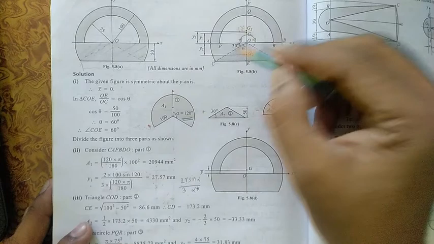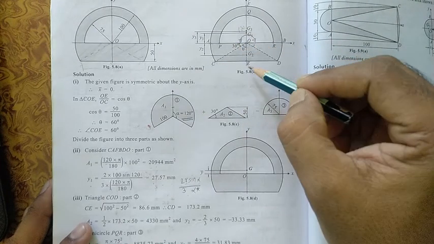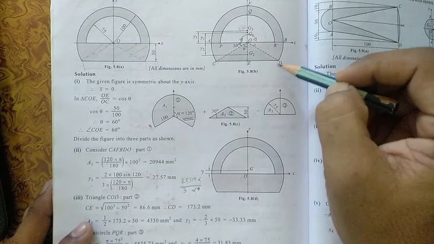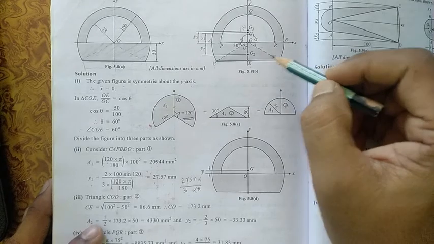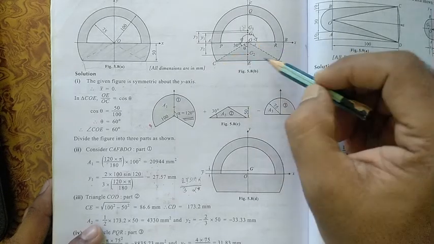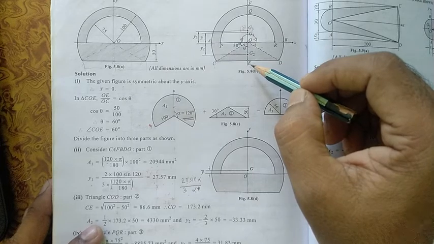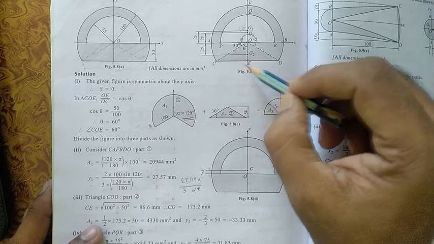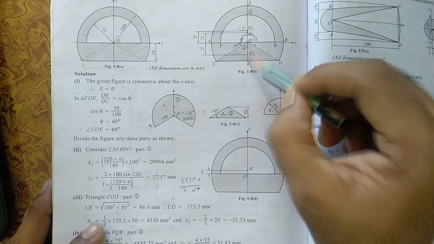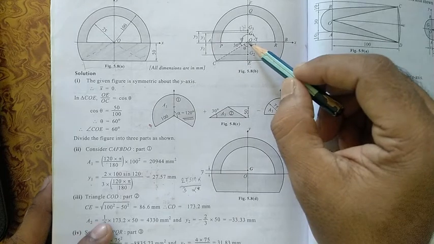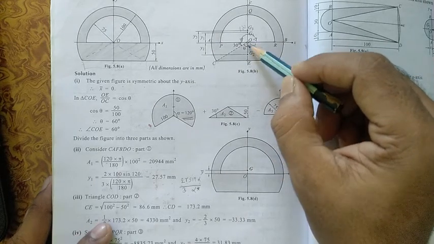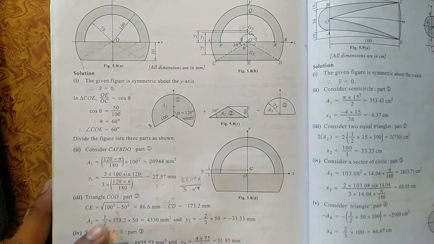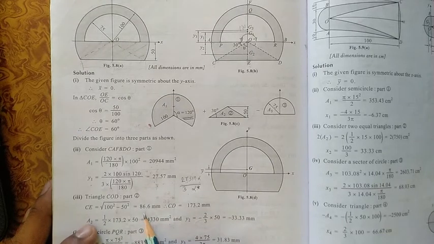For that, if I consider triangle COE or triangle COD, sorry, this triangle you have to do calculation for the area and the coordinate. But if we consider this triangle, automatically we can get the length C by using the Pythagoras theorem. C is the square root of this side square minus the square of this side. We know this one is 100, and this one is 50. Substitute here, do the calculation, and we get the value for C as 86.6 mm.